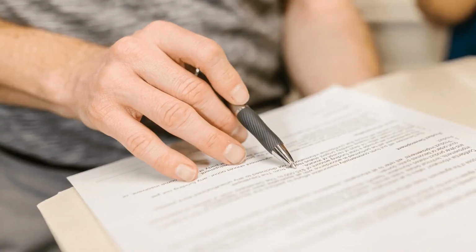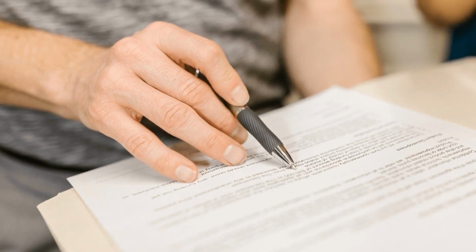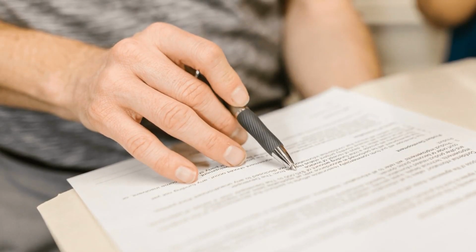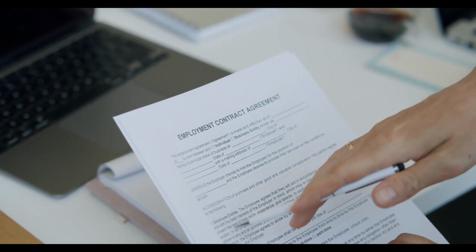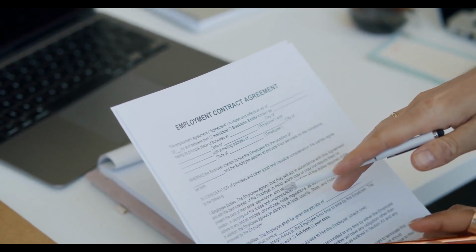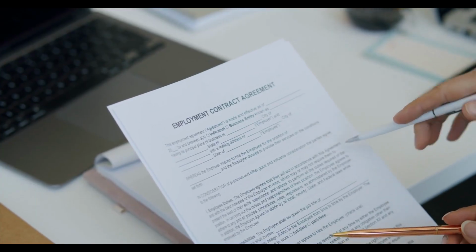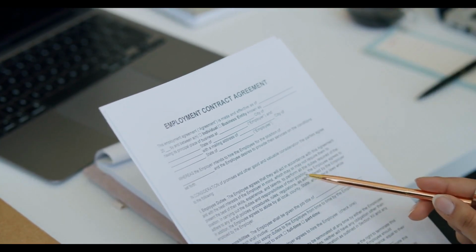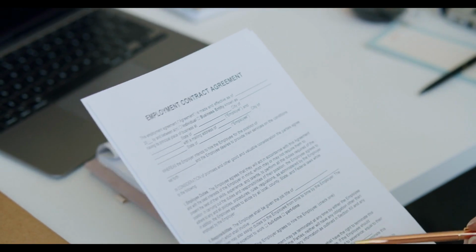Several rules govern acceptance. It must be communicated by the offeree, not a third party. The offerer can withdraw an offer any time before it's accepted. If a specific method of acceptance is required, it must be followed. Importantly, silence does not typically constitute acceptance, except in specific circumstances.